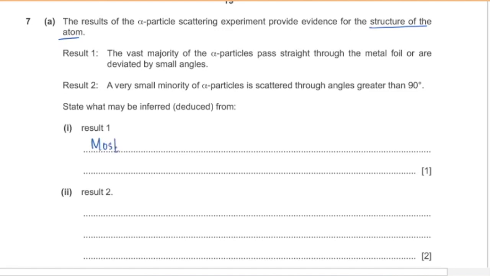So most of the atom is empty space. And when they say that they are deviated by small angles, it means some of them are being repelled, which suggests that just like alpha particles carry positive charge, the nucleus of the atom is also going to carry a positive charge. So the nucleus is positively charged.